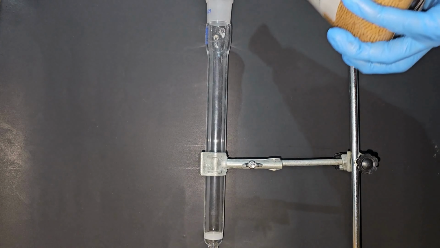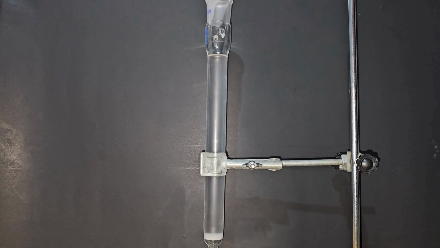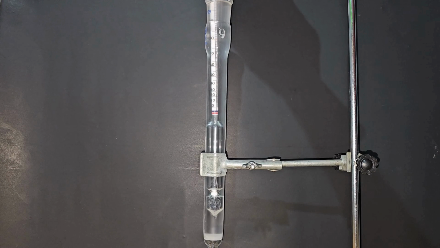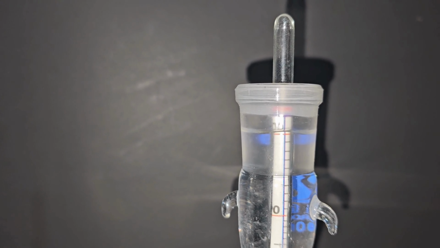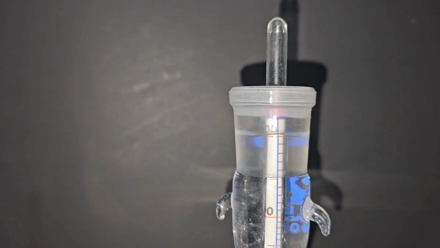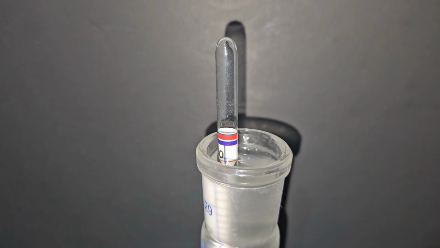I let the ethanol rest for one night, and the next morning I measured the concentration using this alcoholometer, which basically correlates density with alcohol concentration. As you can see, the ethanol is at the 100 mark, so basically the molecular sieves did a great job removing water.